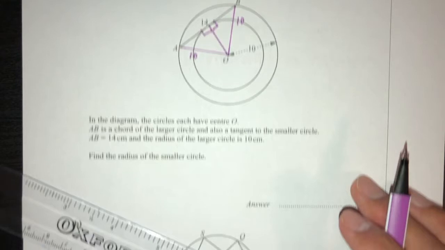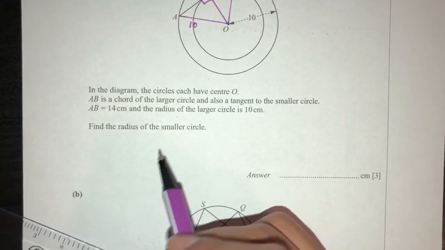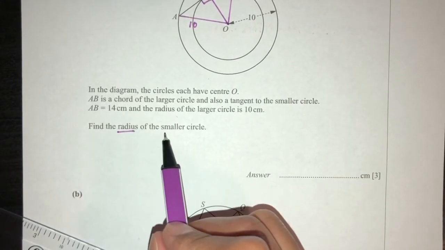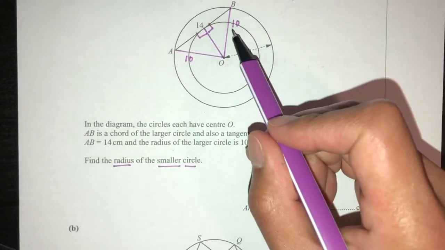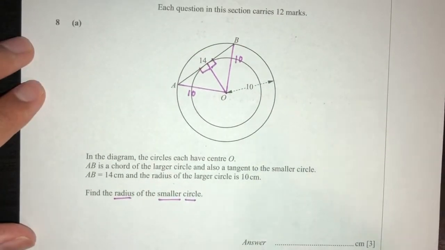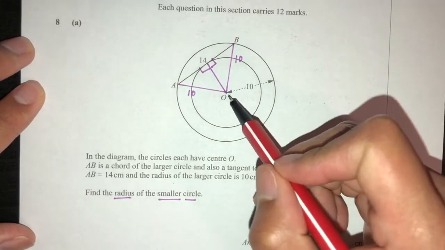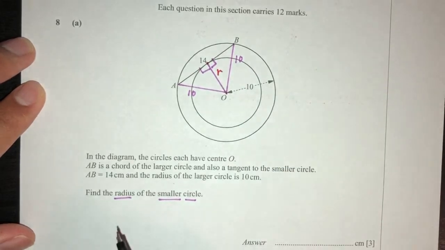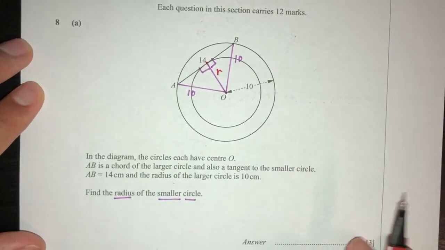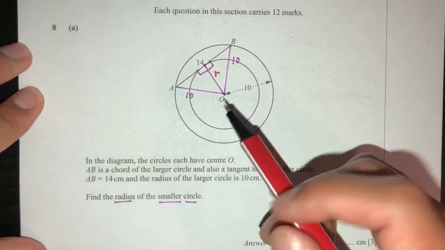Now we have to find the radius of the smaller circle. So how would you find the radius of the smaller circle? As you can see, this distance to this point will be the radius of the smaller circle. So we have to find this value of r. So how can we do this?